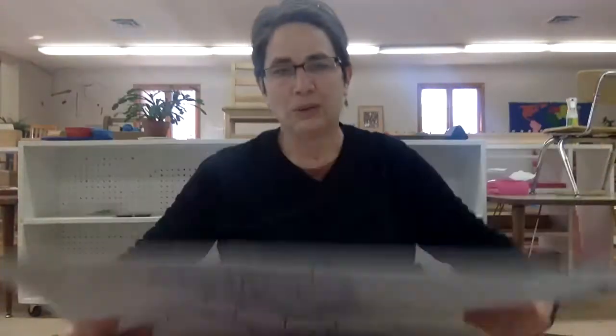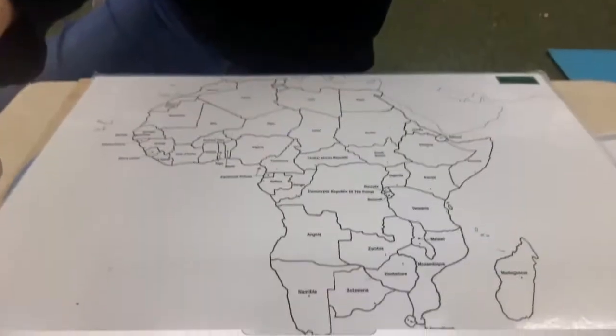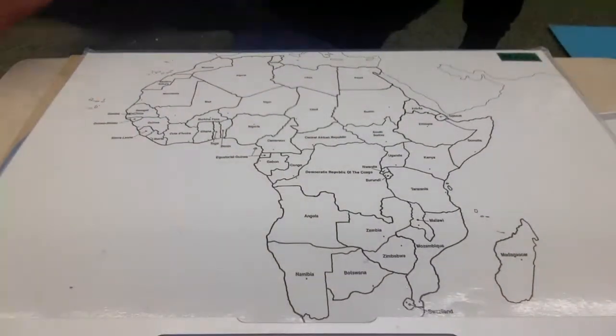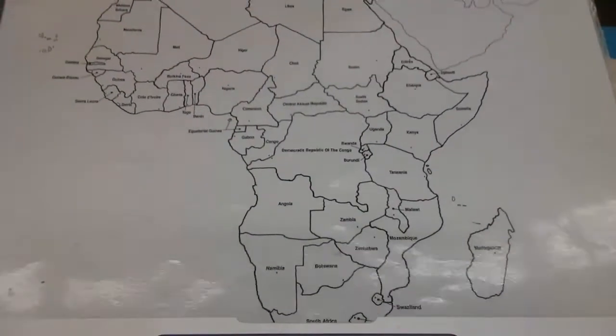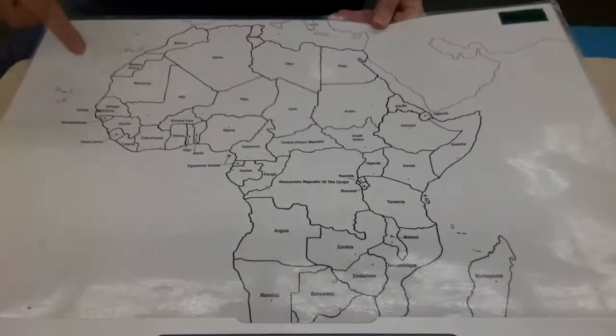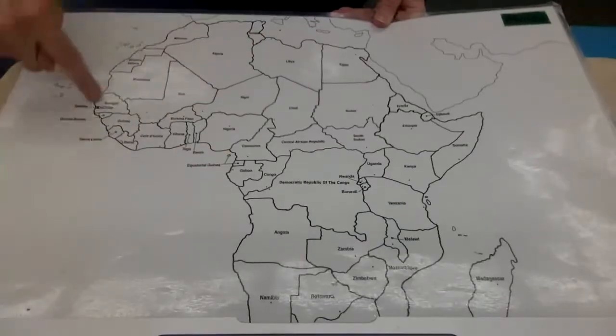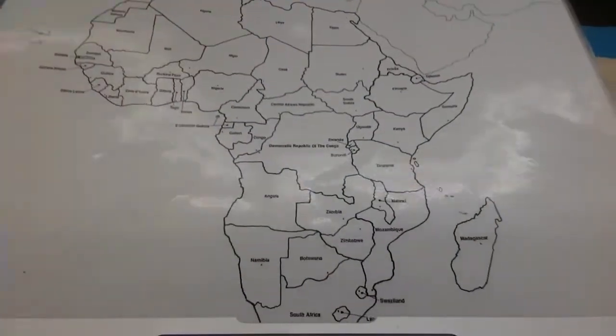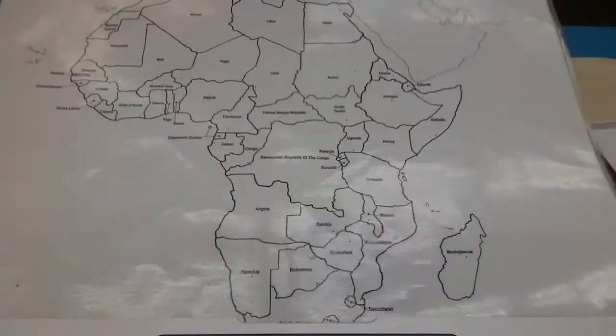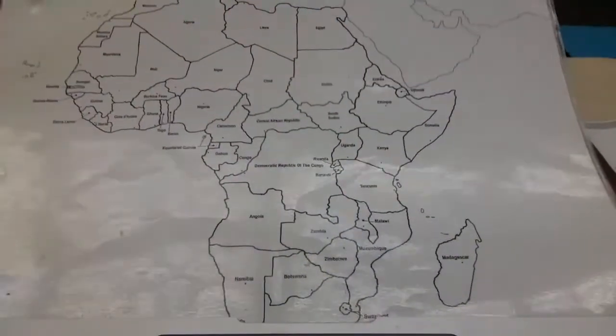And I'm going to show you one more map before we get started. You might remember this one too. This is our control map that we use in the classroom. And if you are doing a map of Africa in the classroom, you would use this to put labels on all the 54 countries. It hardly fits on my screen. It's so big.